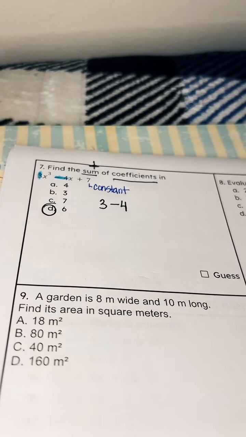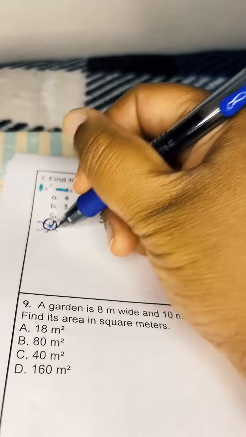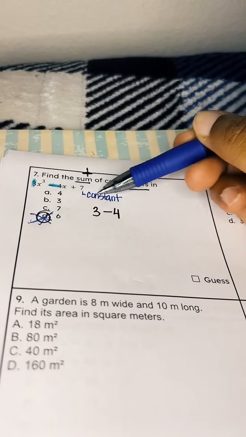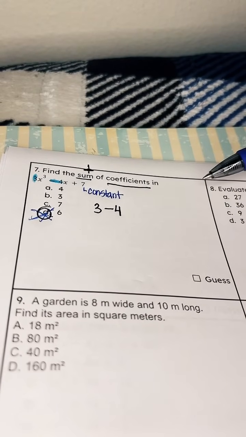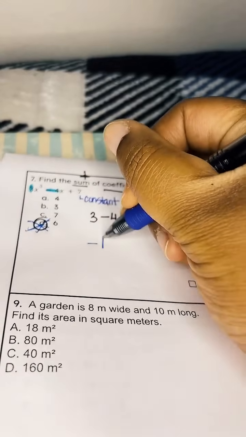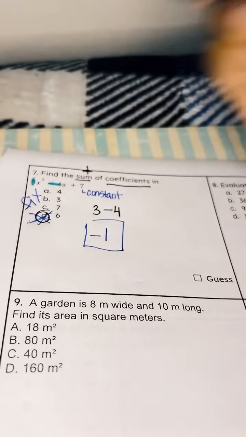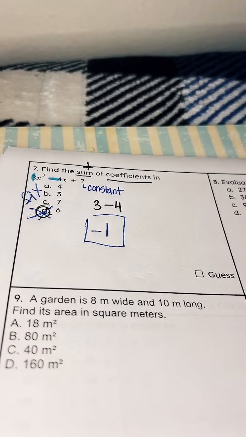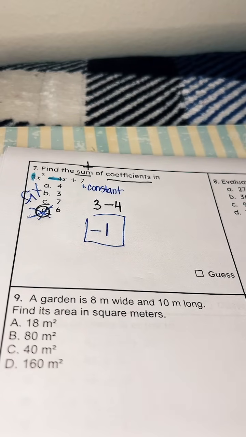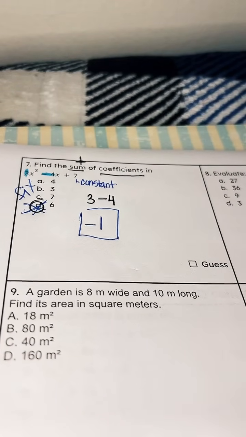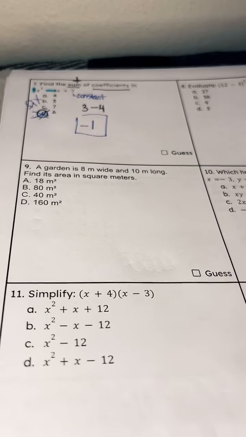Okay, so 3 minus 4. What is 3 minus 4, you guys? Yep, so 7 is a constant because it has no variable attached. Negative 1. Yes, so actually negative 1 is the correct answer. And so I got to fix this. But this is a great question as far as vocabulary and coefficients versus constants and what to add. So good. All right, let's go to the next.